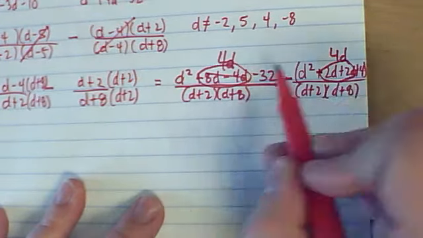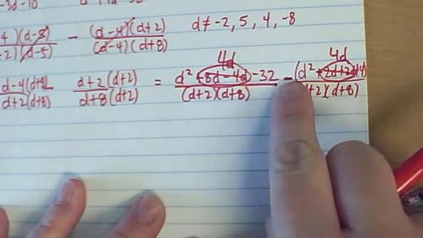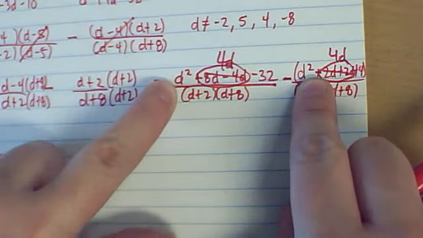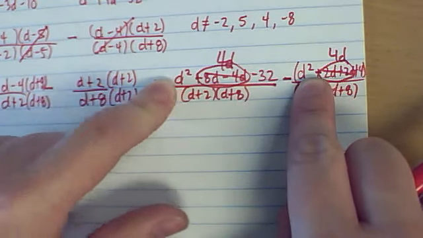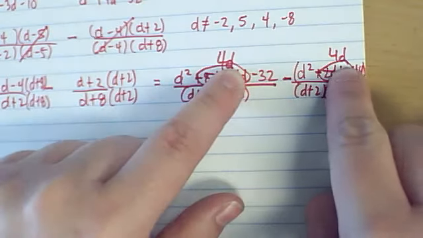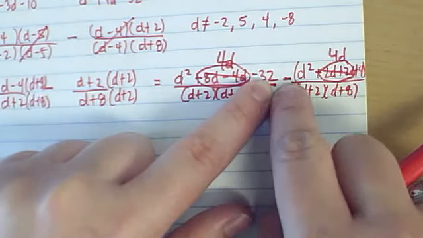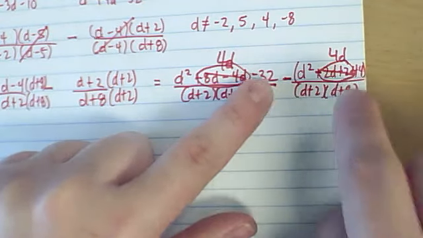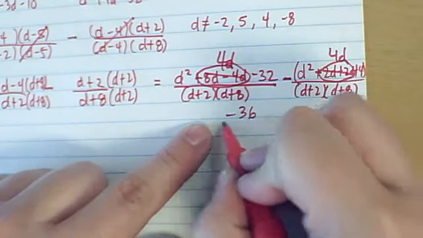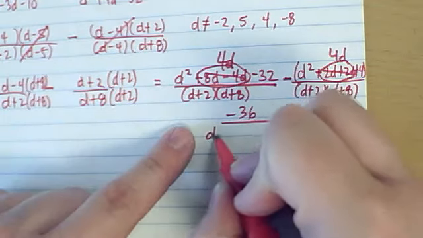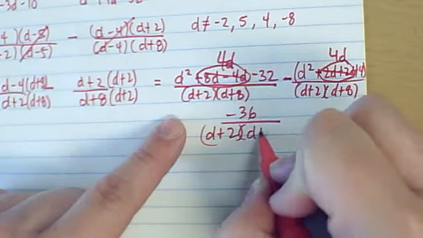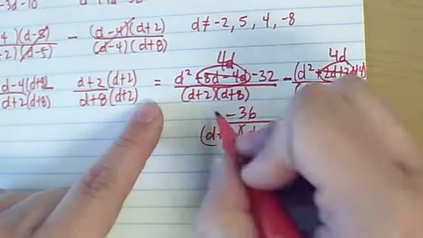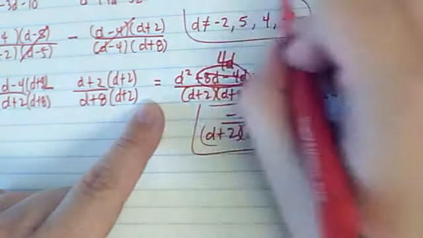Okay, we are going to just subtract each of these. So d squared minus d squared is 0. 4d minus 4d is 0. Negative 32 minus 4 is negative 36. And then my denominator is the same. So this and that are your answers.